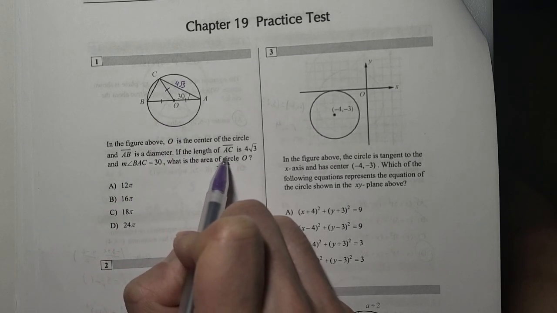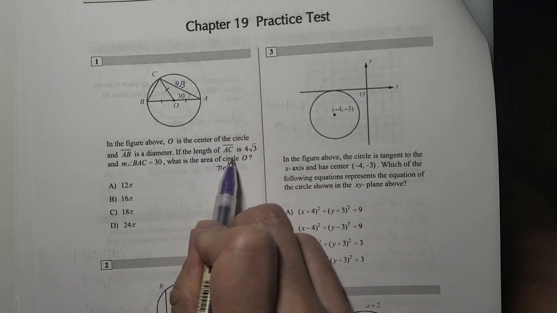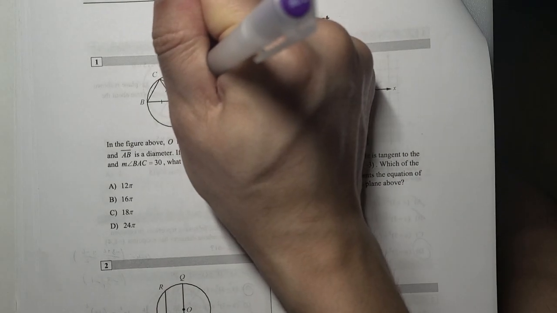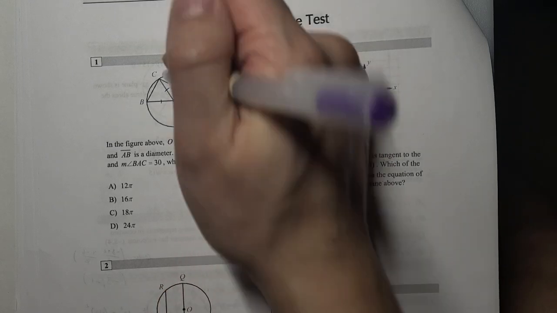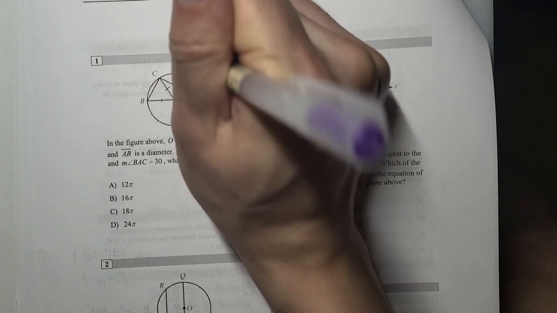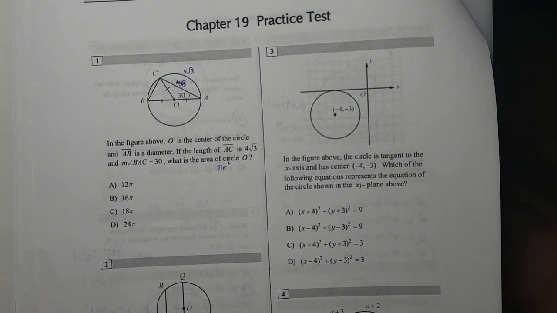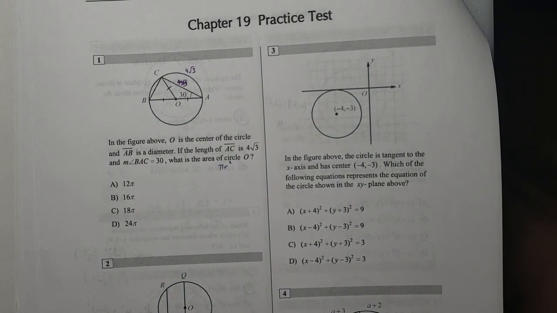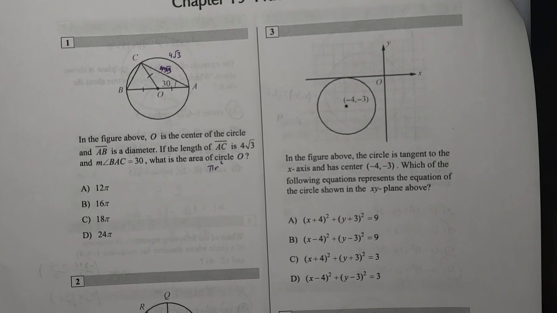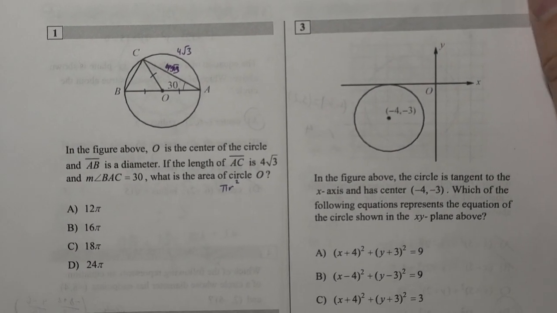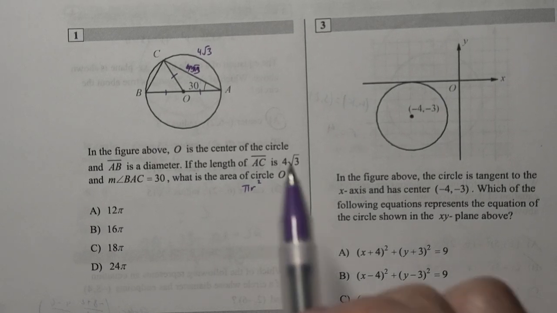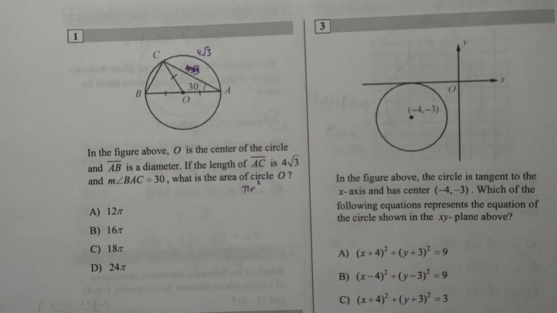Length of arc AC, not chord AC. So notice I made a mistake there as well. AC is an arc, so out here, 4 root 3. Okay, how does that help us? And let me zoom in a little bit more so that it's a little more clear. Okay, hopefully it's not too zoomed in, but okay. If this arc is 4 root 3, do we need to use that actually?